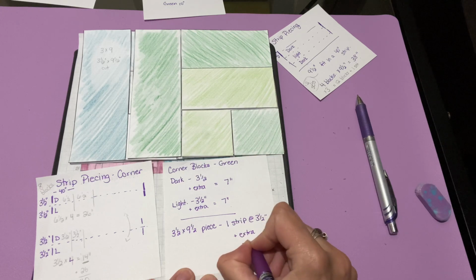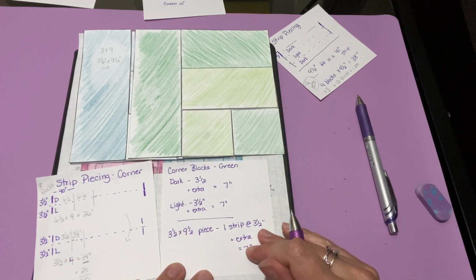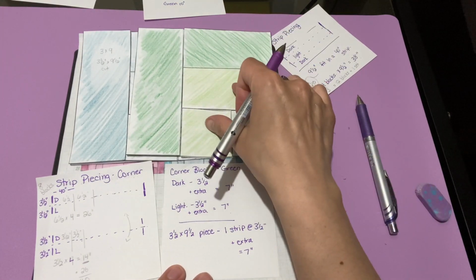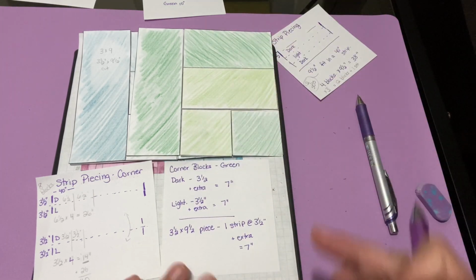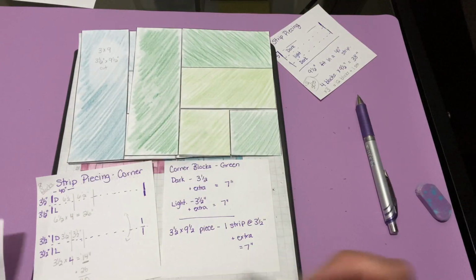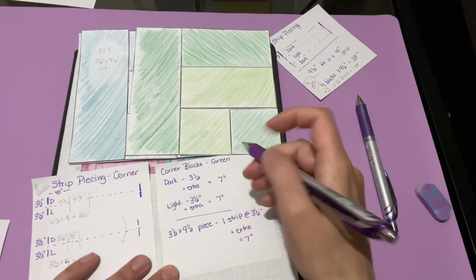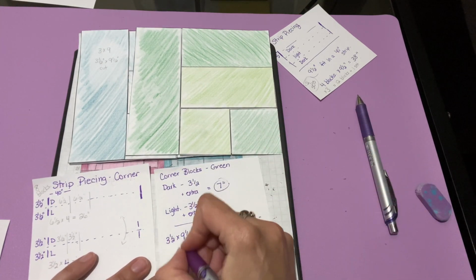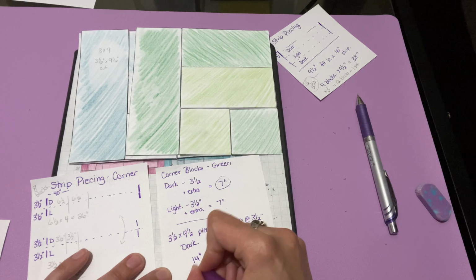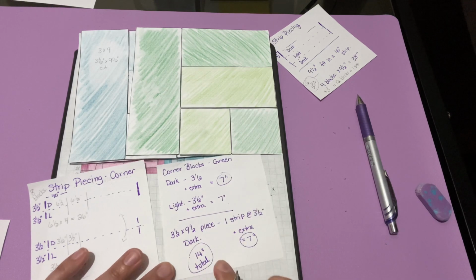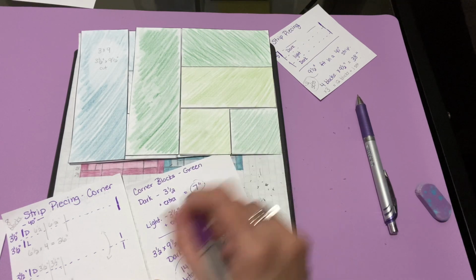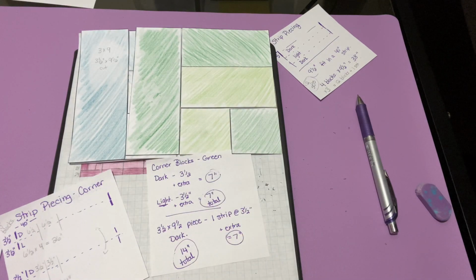So I would get 7 inches of dark just to make sure you're safe here, and 7 inches of dark to make sure that you are safe on these pieces, and 7 inches of light to make sure you're safe here. So the dark total on this page is 14 inches total, and light total is just 7 inches.